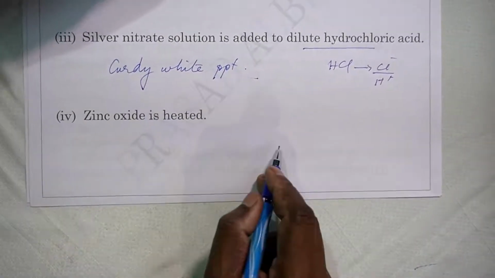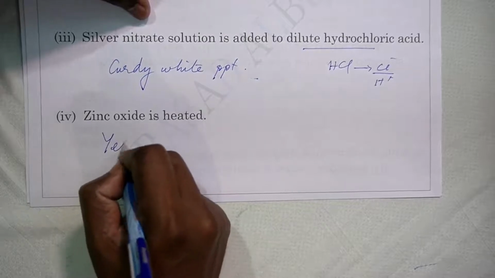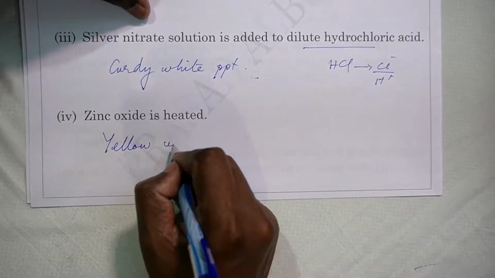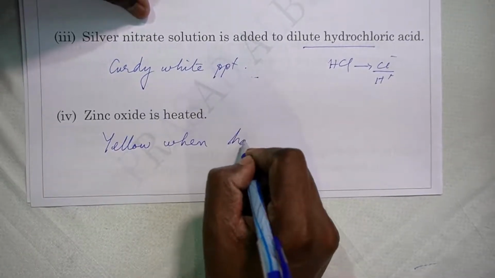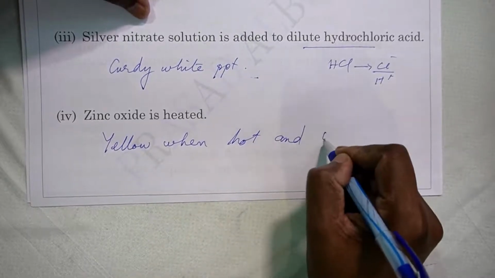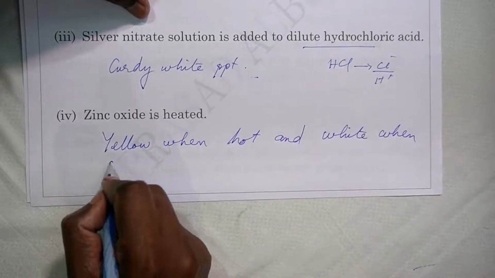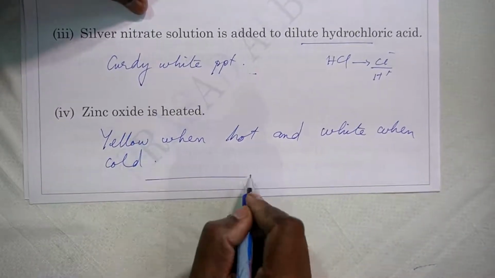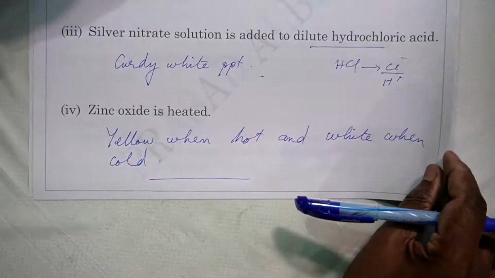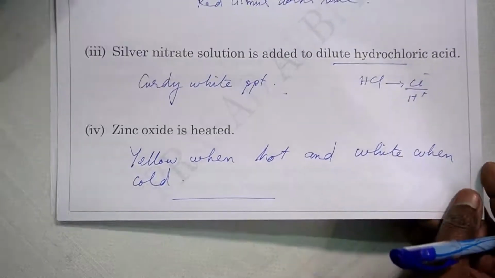Then zinc oxide is heated. This we know already. It turns yellow when hot and white when cold. This is something important to note. Zinc oxide is yellow when hot, white when cold. It is heated. Okay.